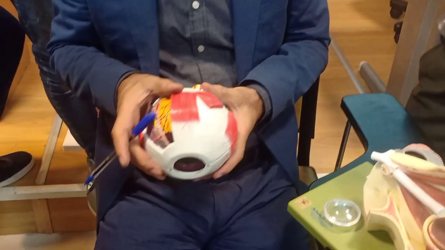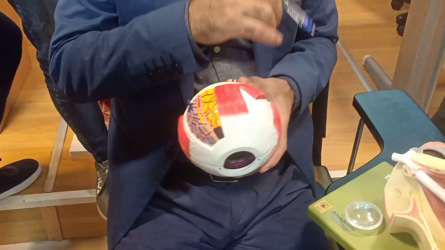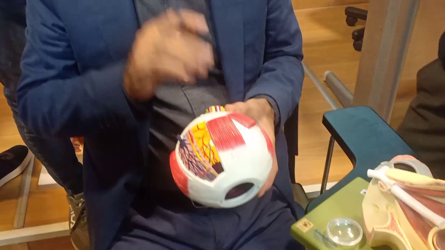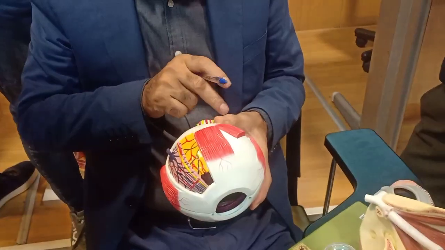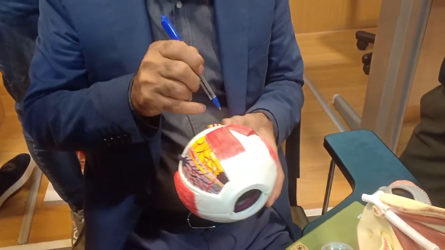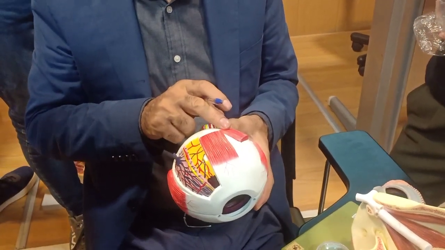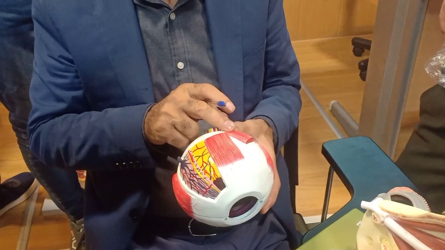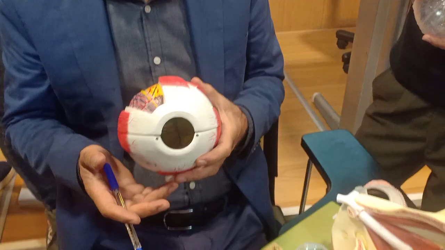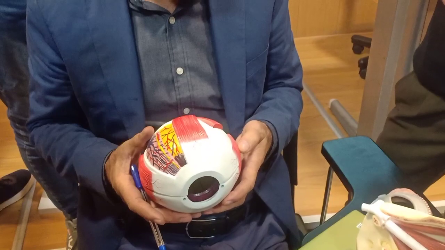And other muscles, the oblique muscles. The superior oblique originates from the body of the sphenoid, passes to the medial surface of the orbit, then turns back and inserts into the sclera. It is innervated by the trochlear, the fourth cranial nerve. The superior rectus, inferior rectus and medial rectus are supplied by the oculomotor nerve.